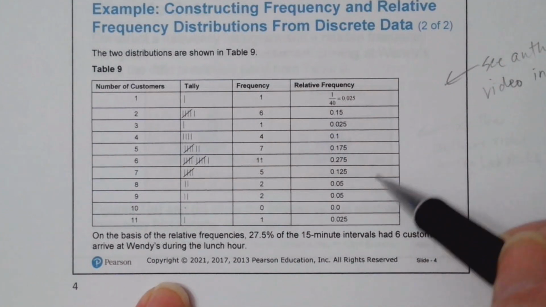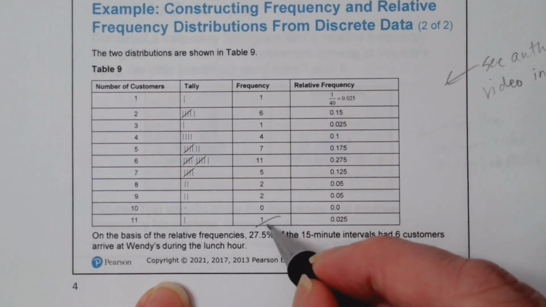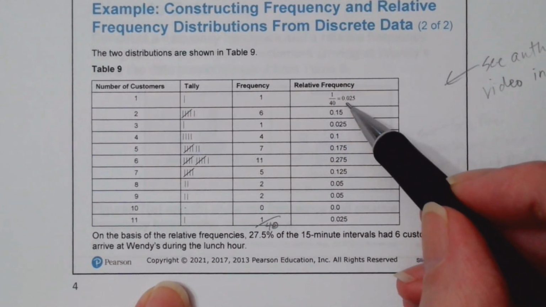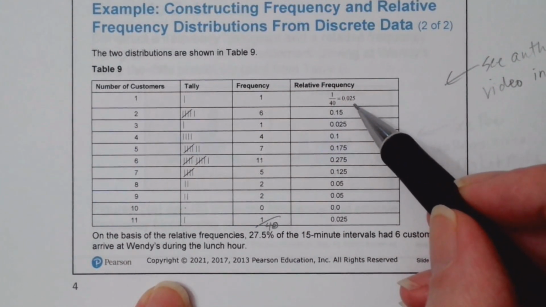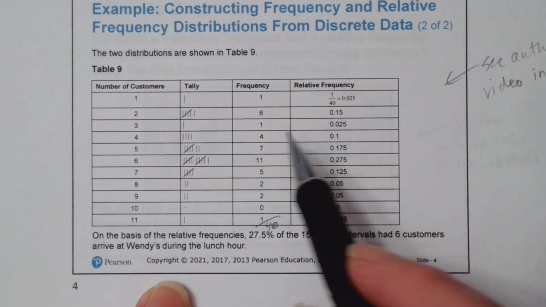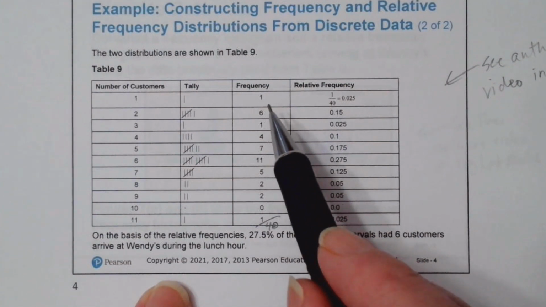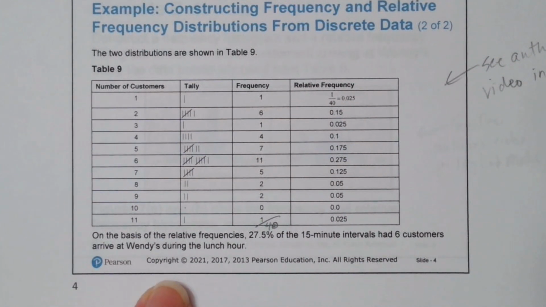So remember, you can get the relative frequencies by dividing each frequency by the total number of frequencies, and we said there were 40 of those. So notice 1 divided by 40 is giving you 0.025 as an answer, or 25 thousandths. Of course, that would be 2.5%. So basically, there was one customer in a 15-minute period during lunch hour. It was one time in those 40 intervals where you just had one customer.